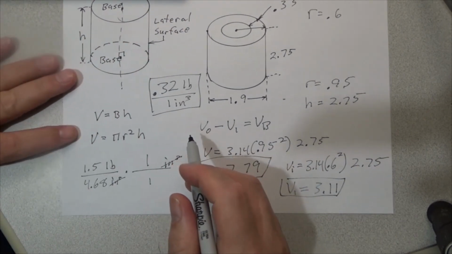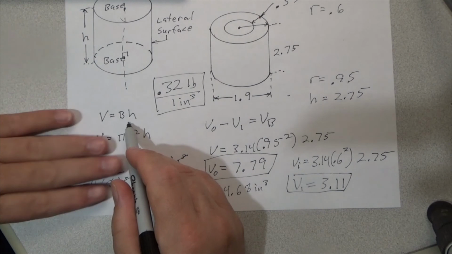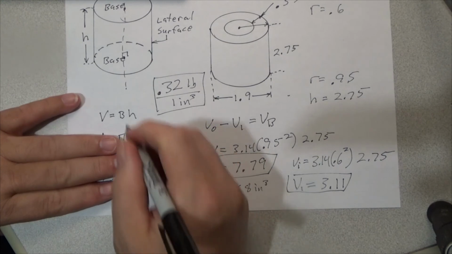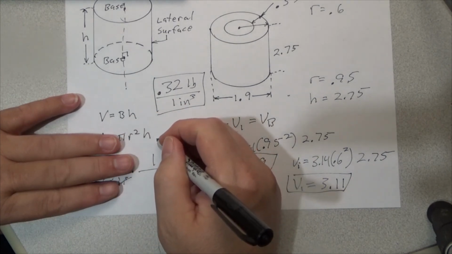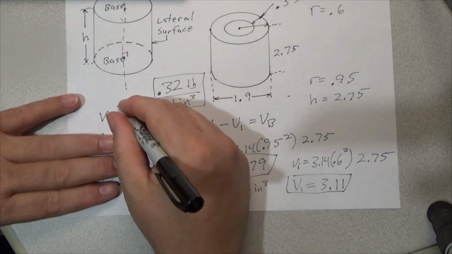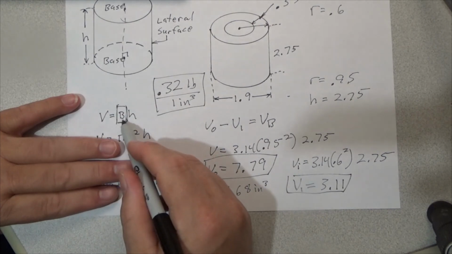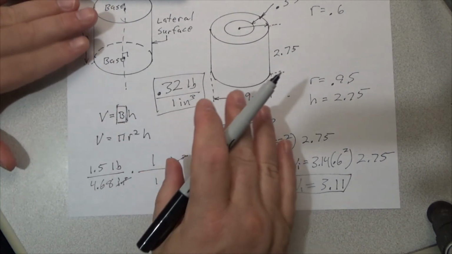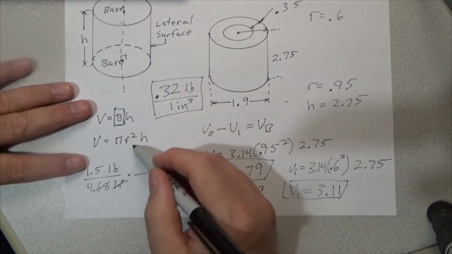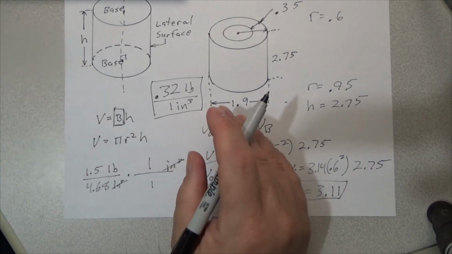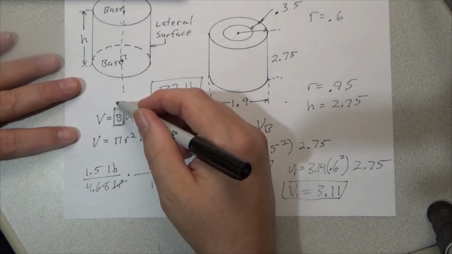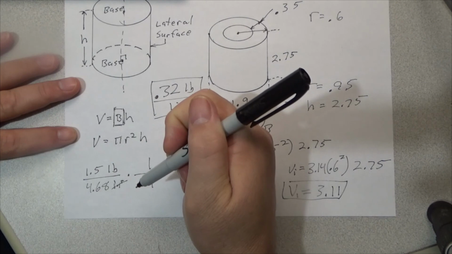Now notice something: the volume formula for a cylinder is the same as the volume formula for a prism. The difference is, how do we find the area of the base? The volume is equal to the base area times the height. For a cylinder, the base is a circle, so the area is pi r squared. For the prism that we talked about last section, the area of the base was the length times the width, which was rectangular.